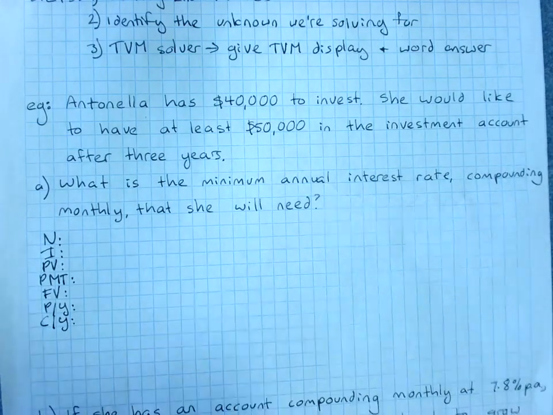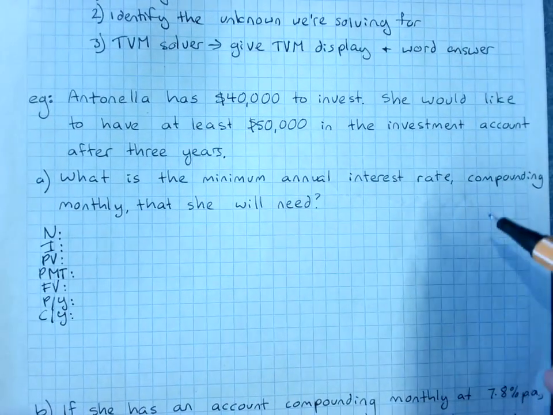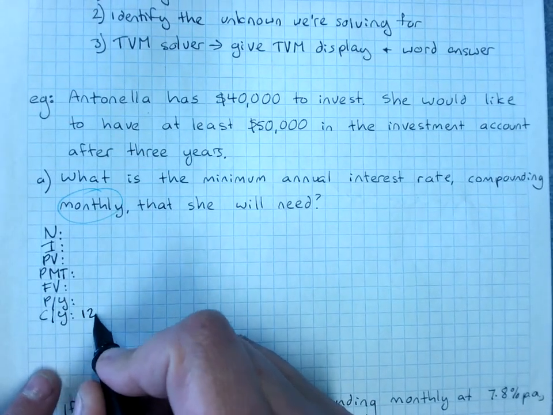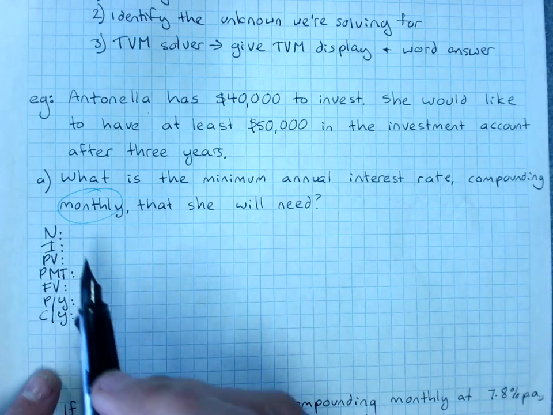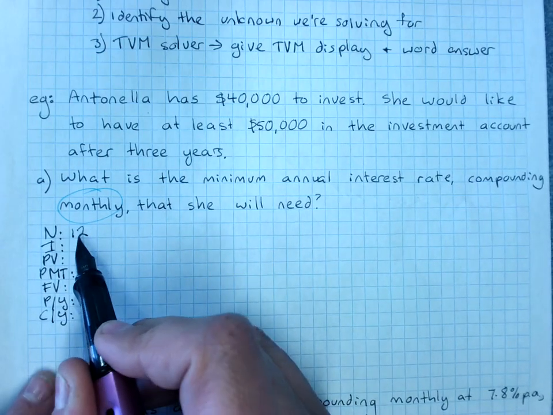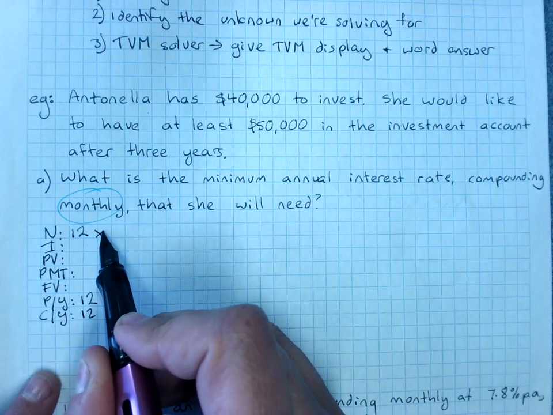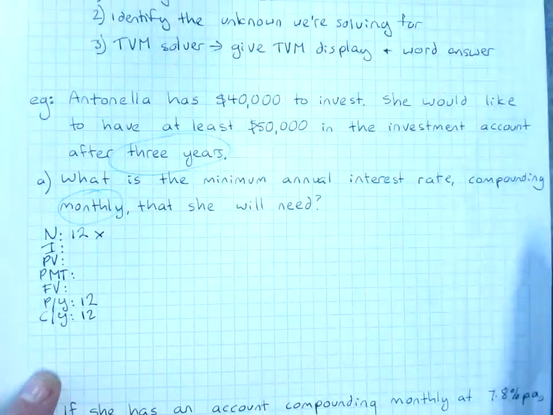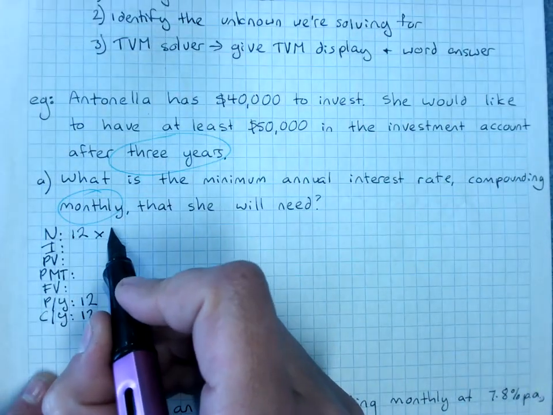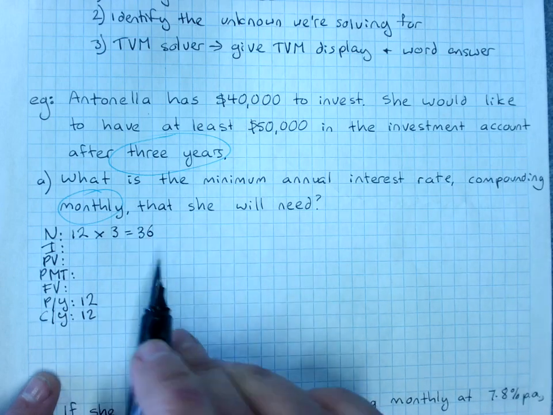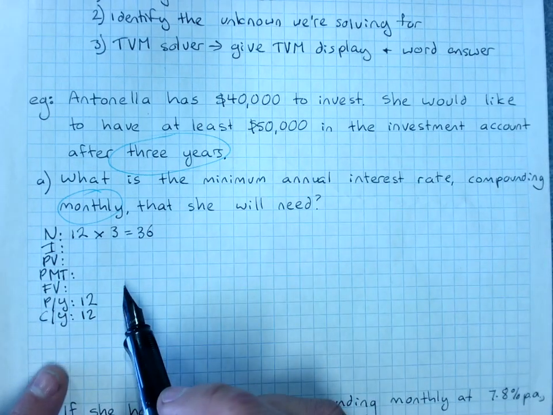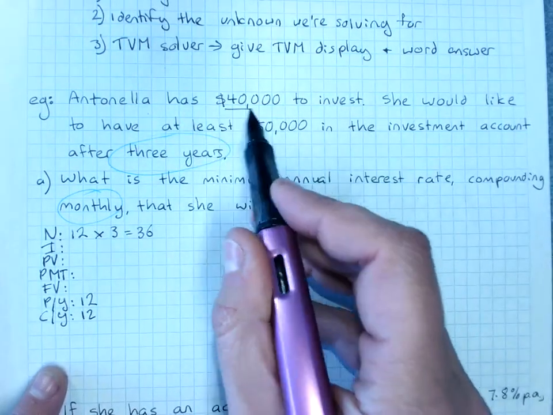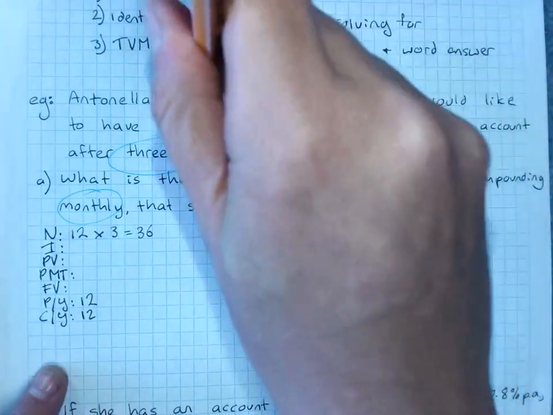So we look for the information that we need. Compounding monthly says that PY and CY are both 12, and that means I'm going to have a 12 in my N multiplied by the number of years, which is 3 years. And I can always just do that in the calculator. Antonella has $40,000 to invest. So this is my present value.